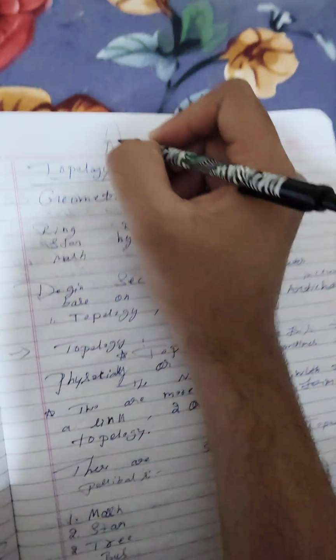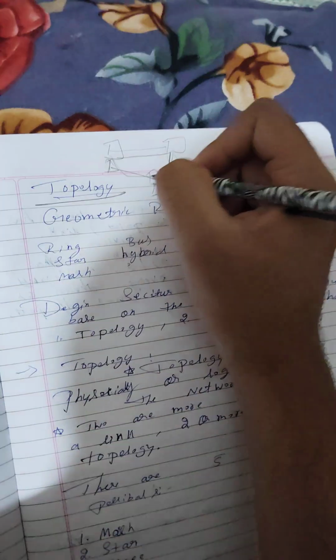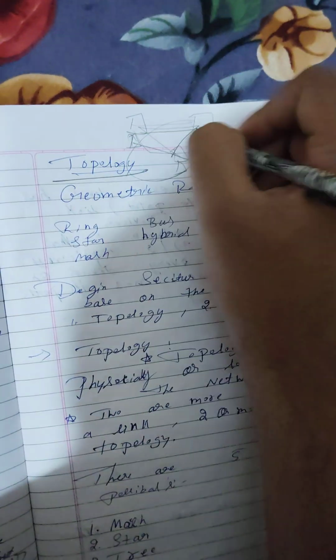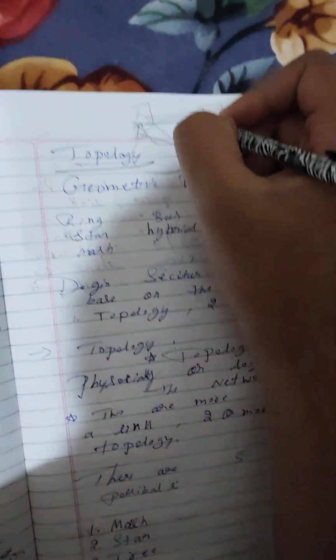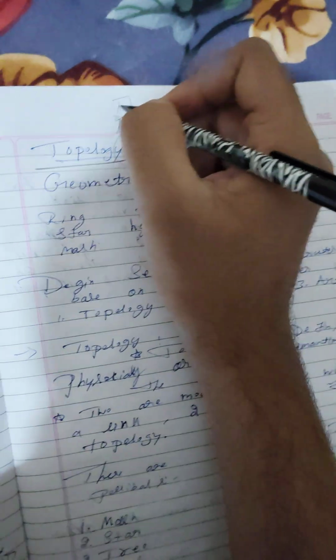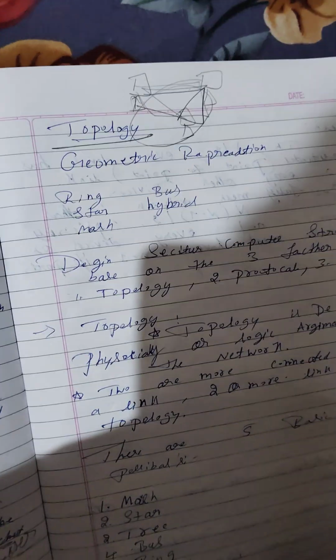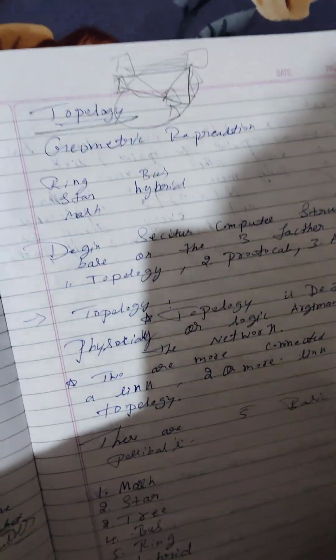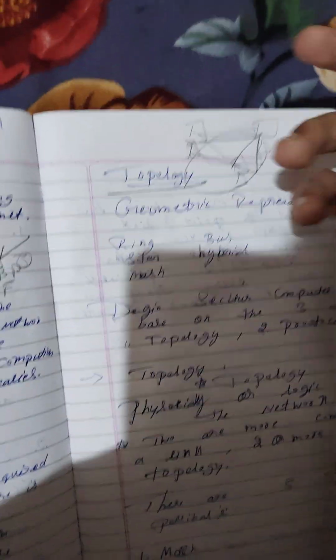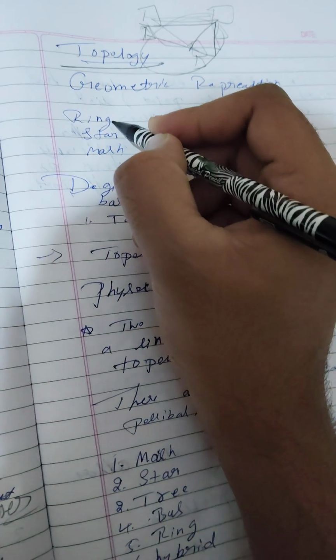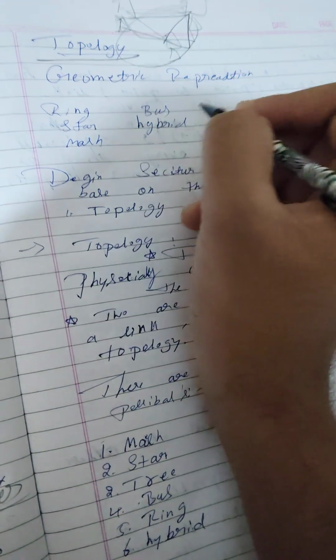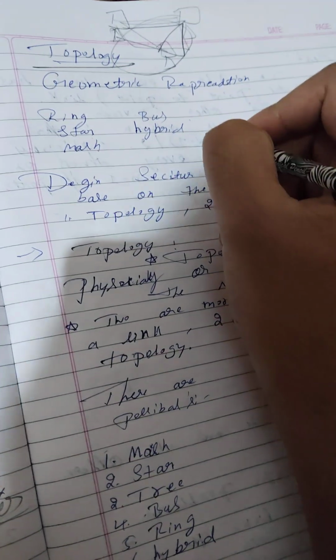It can be triangle, it can be mixed, it can be round, it can be anything. But what I'm saying as a round, what I'm saying as a triangle, what I'm saying like a mix, for each design, for each one there are names. We can see totally there are six. We will talk about those things. Let's continue. Ring topology is there, star topology is there, mesh topology is there, bus and hybrid topology is also there.